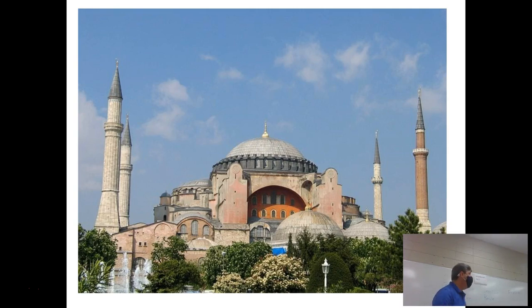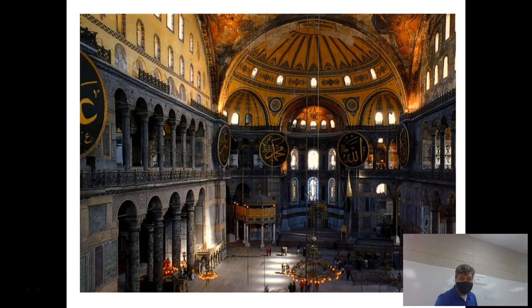But the dome on top of it is really an architectural wonder. It is a concrete dome that represents the architectural ability of the Byzantines that came before the Ottomans. And it's still there today. It's in downtown Istanbul, which is the new name of the city. This is the inside of it. For hundreds of years after the Ottomans took over, they used it as a mosque instead of a Christian church.